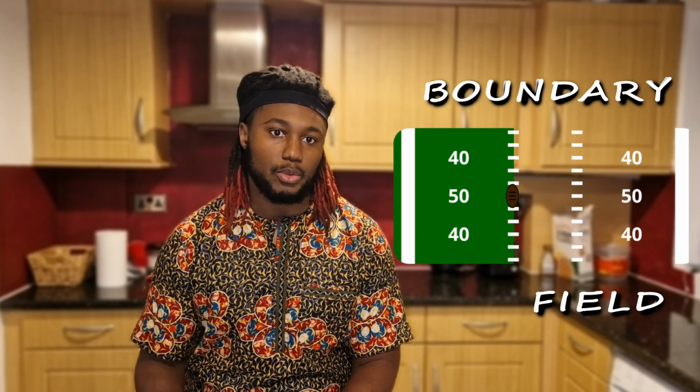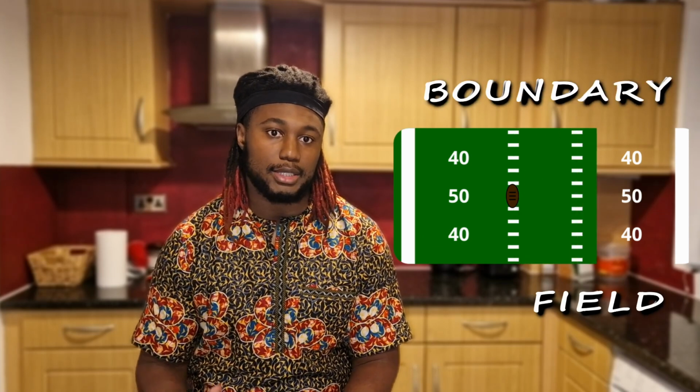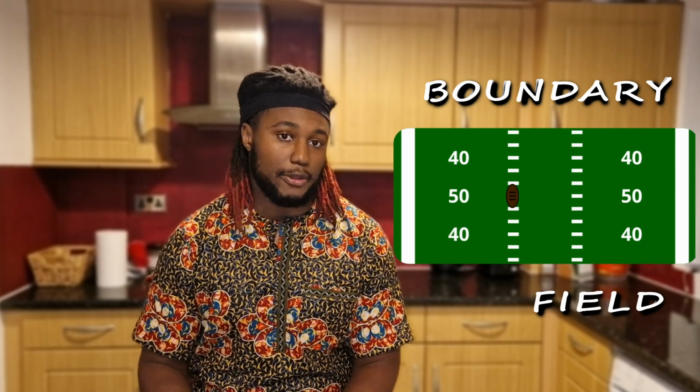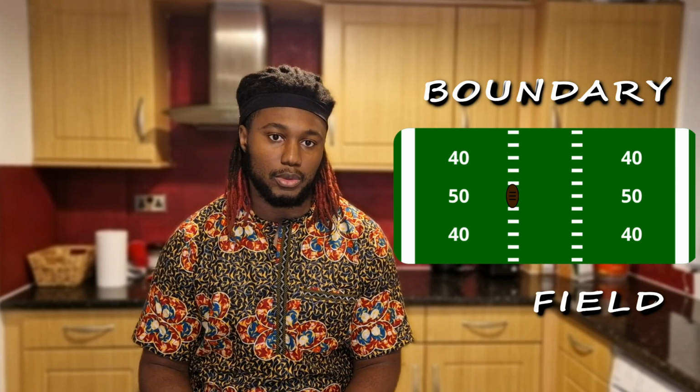The wide side of the field, often denoted as just the field, is the larger side, and the short side of the field is often denoted as the boundary. So deciding which way, based on where the ball is placed, they're looking to initially attack, the field or the boundary, is one of the things that will define how the offense looks to move the ball.